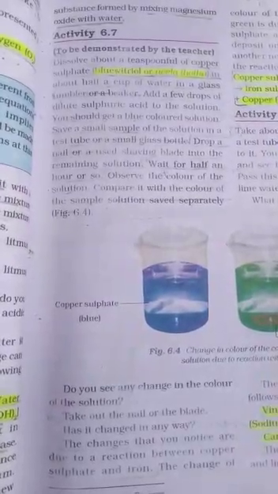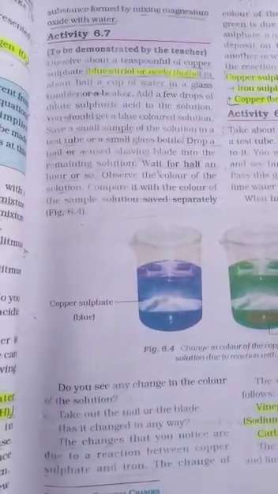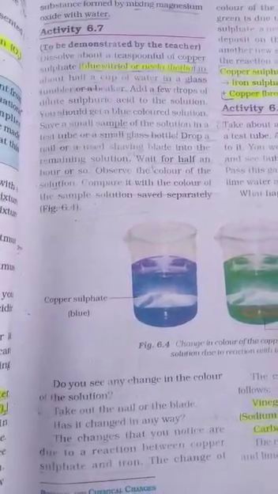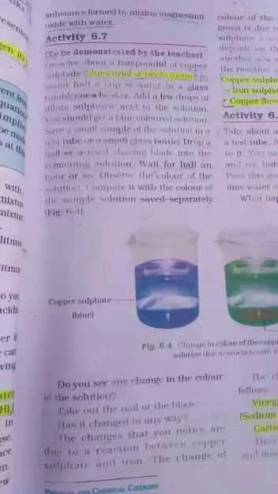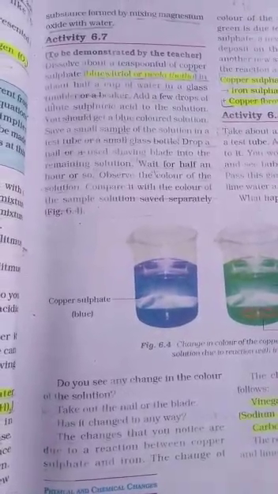Hello students, in the previous class we discussed some physical changes. So let's start the remaining part of this chapter. To demonstrate a chemical change, here is an activity.